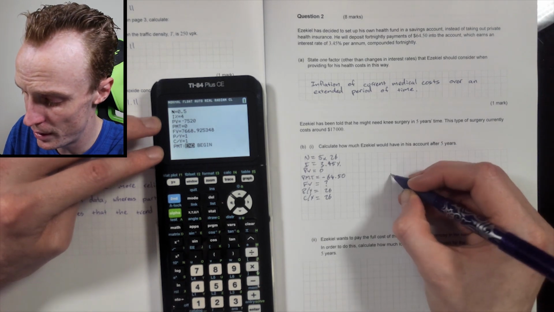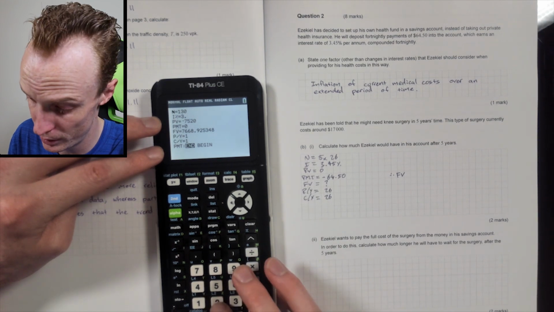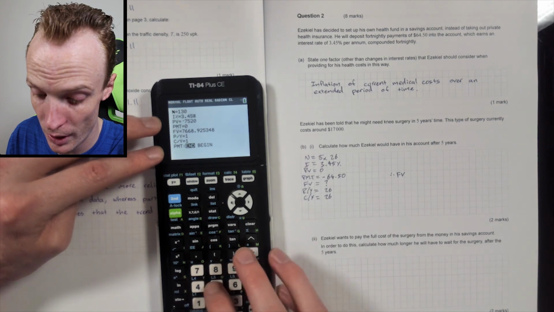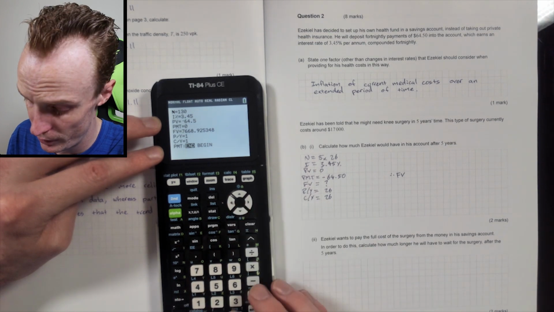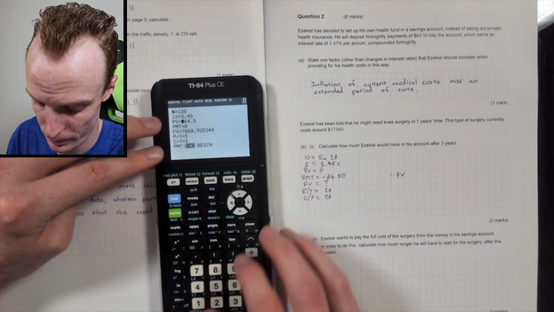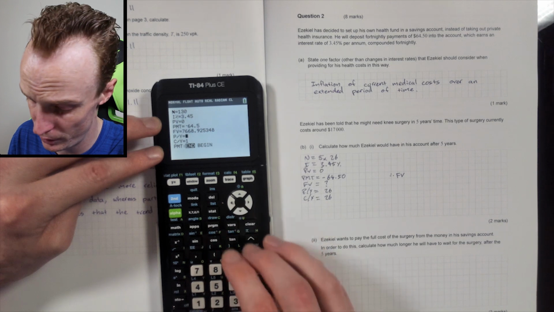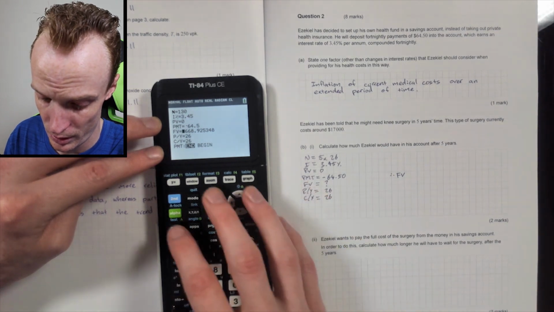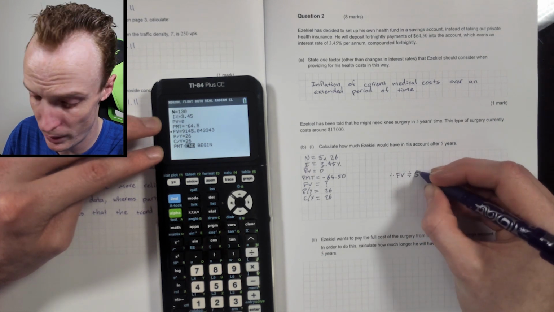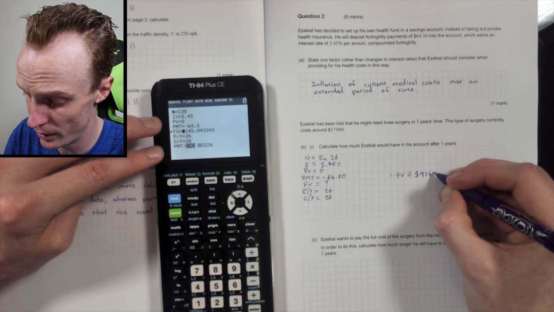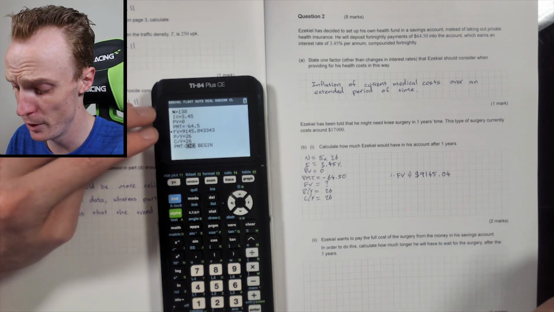So now our FV, when we put this in: N is 5 by 26, interest rate 3.45, present value 0, PMT negative 64.5, future value, I don't know, PY 26, CY 26. And then solve that one. So my future value will be approximately $9,145.04. Approximately that.